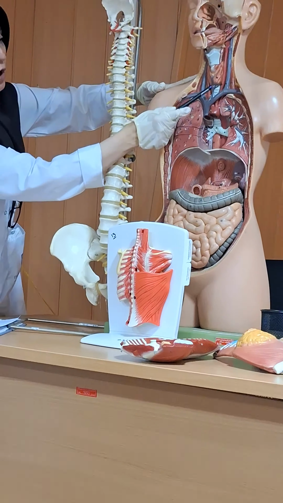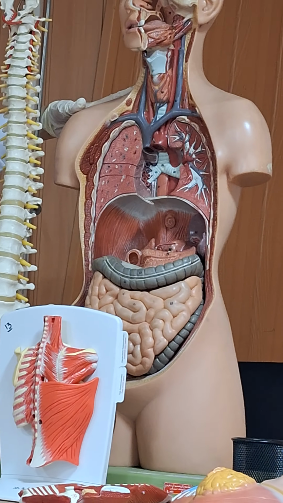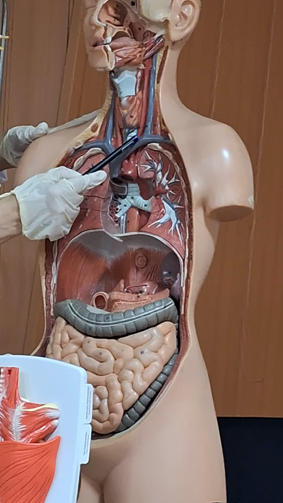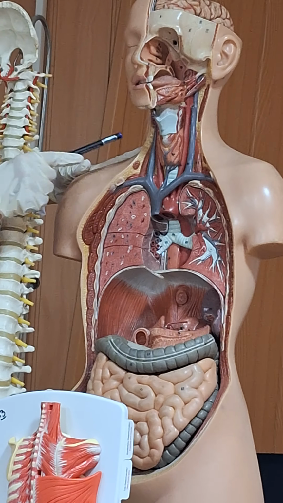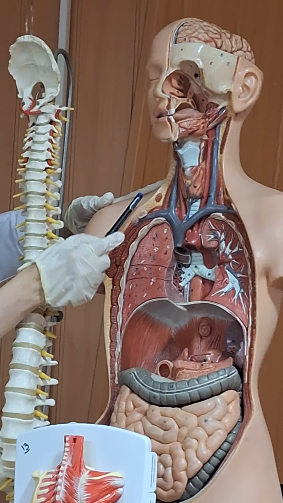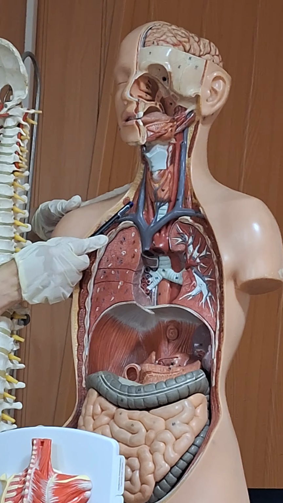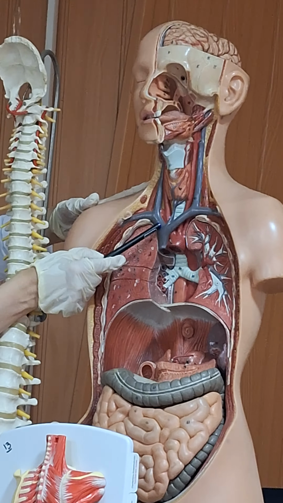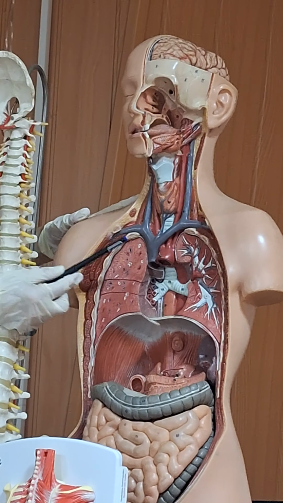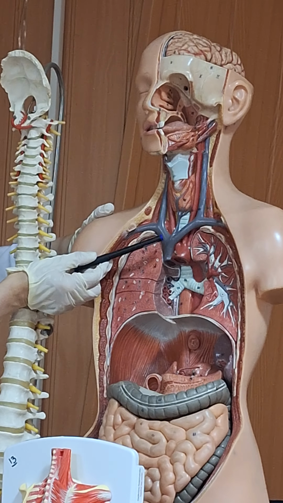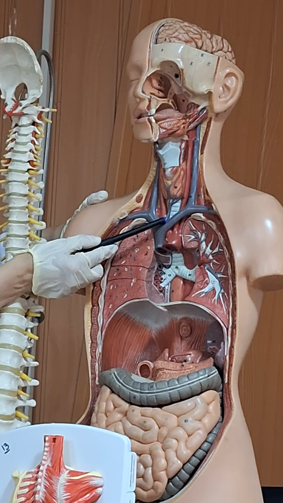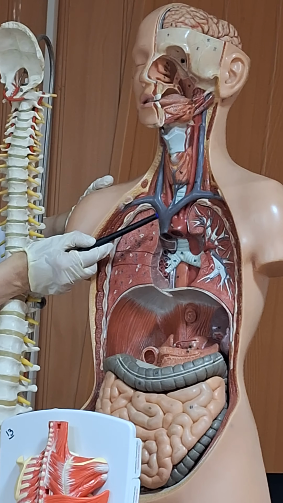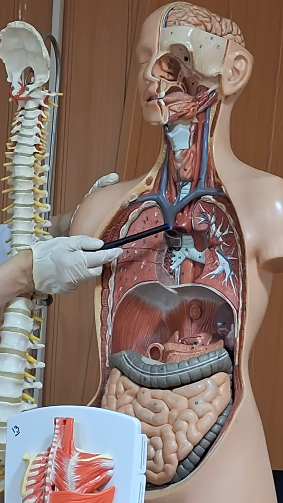You are going to look at the common carotid artery. The internal jugular vein and the left subclavian vein join to each other and make the left brachiocephalic vein. On the right side, the internal jugular vein and the right subclavian vein join to each other and make the right brachiocephalic vein. The right and left brachiocephalic veins join to each other to make the superior vena cava. So the left brachiocephalic vein is longer than the right.